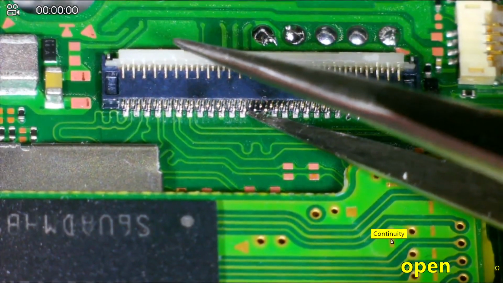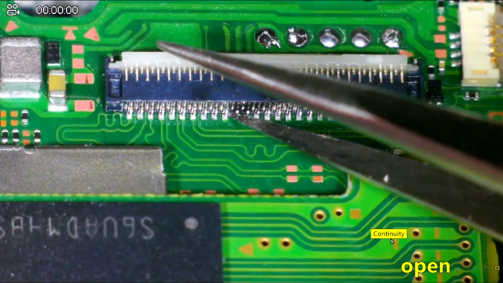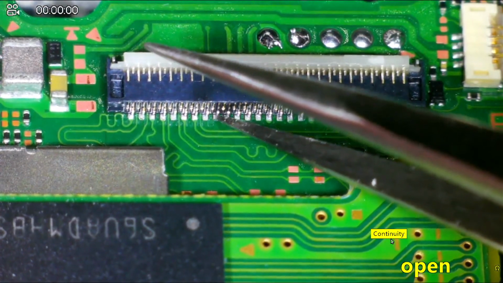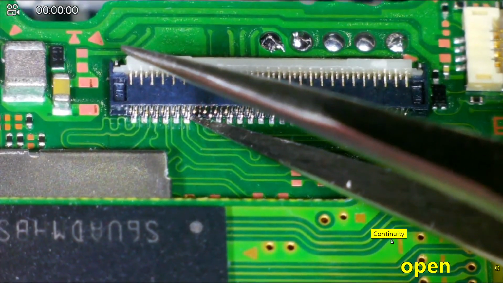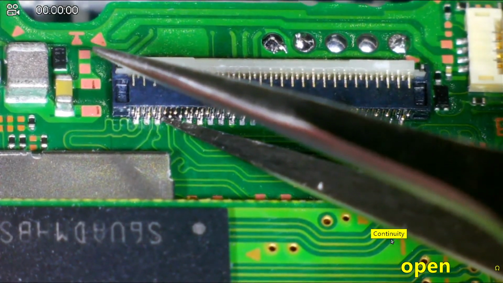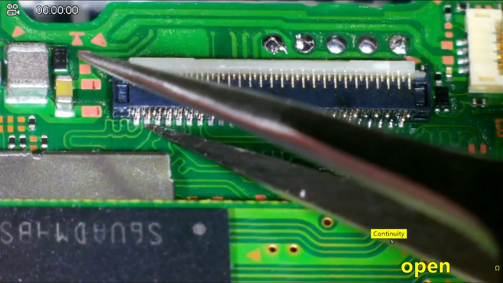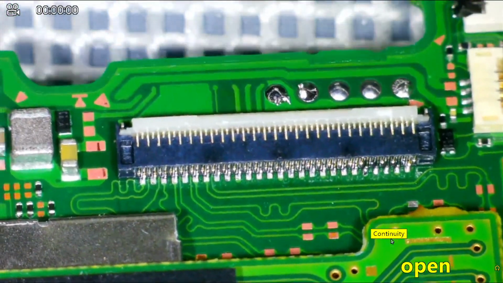So it looks like a couple on the back could be a little loose. Oh, that one is. So it looks like the back ones need to be tidied up. So let's do that.